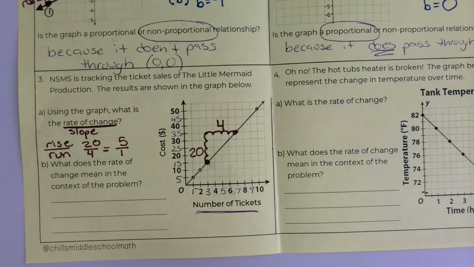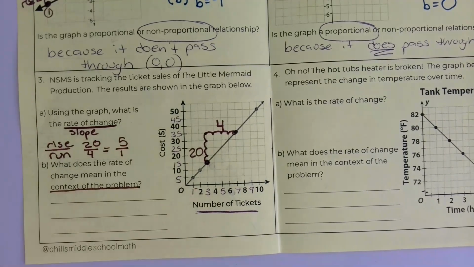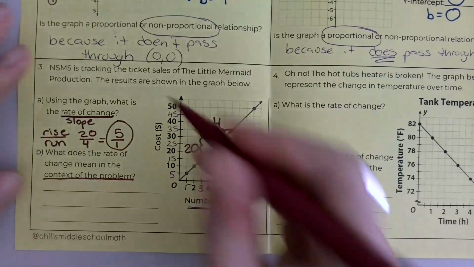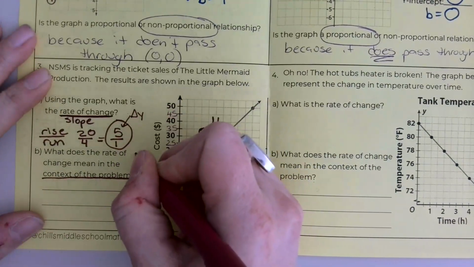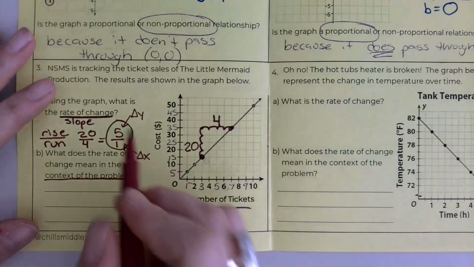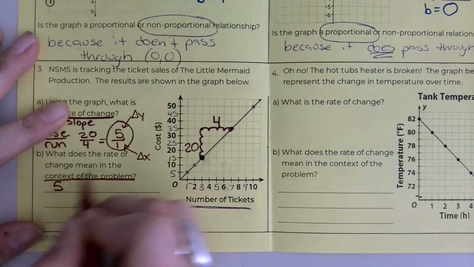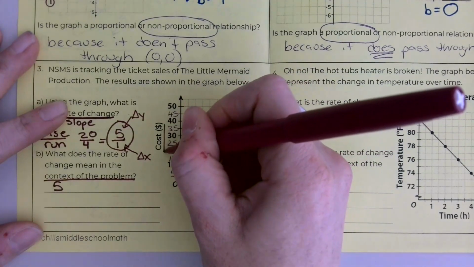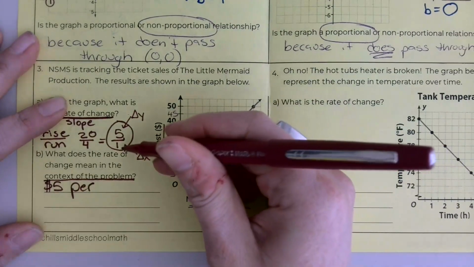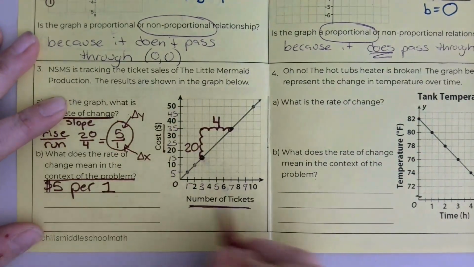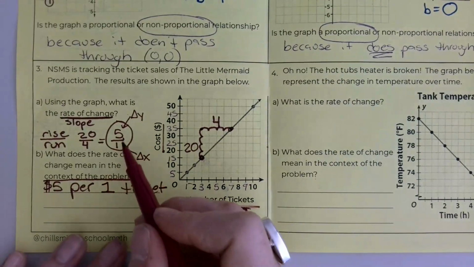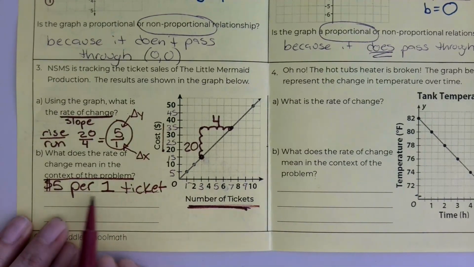Then it's really challenging. It says, what does this mean in the context of the problem? All that's asking you is, what does this represent in this situation? Remember that this is the change in y, and that is the change in x. Therefore, we're going to look at our axes to help us. That means that we have 5, what's our y-axis? Cost, dollars. So $5 per, what does our x-axis represent? 1 ticket. See how we use our graph to help us? So the slope, or the rate of change, means it's $5 per 1 ticket.